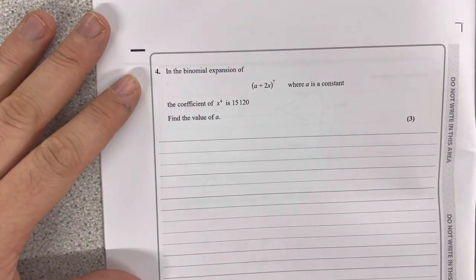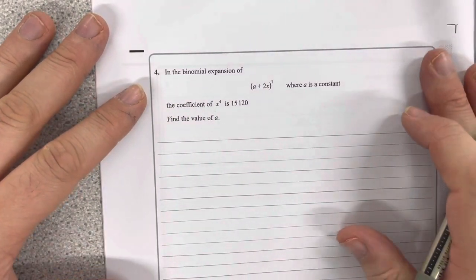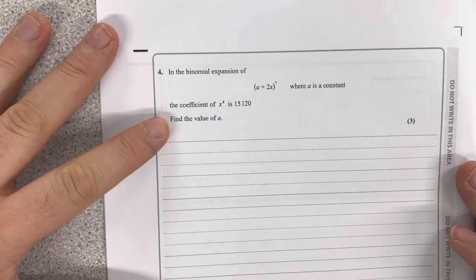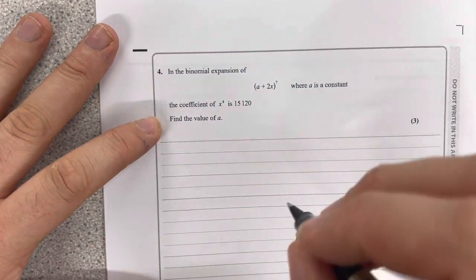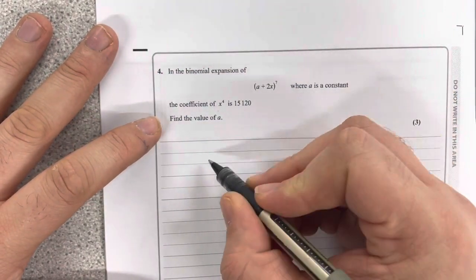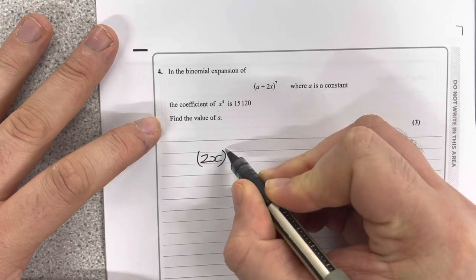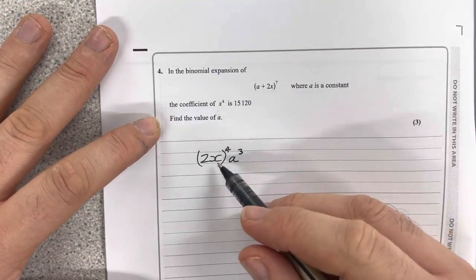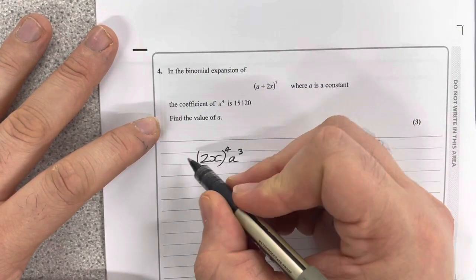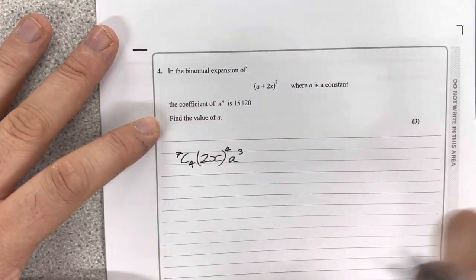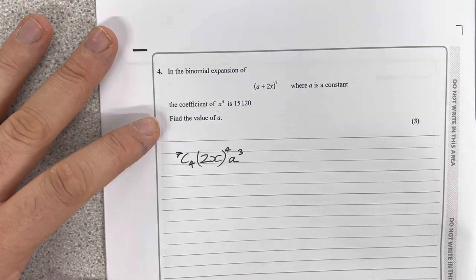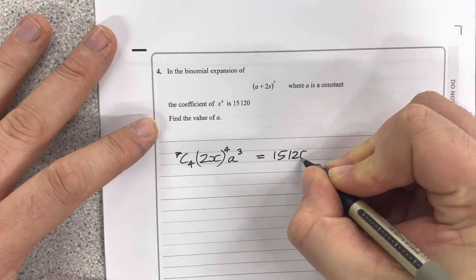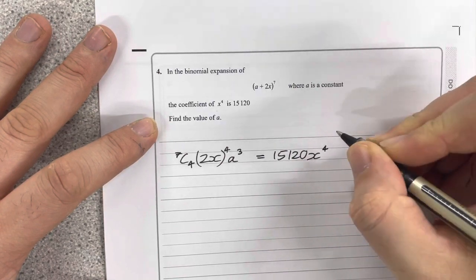Question 4. In the binomial expansion of a plus 2x to the power 7, where a is a constant, the coefficient of x to the 4 is 15,120. Find the value of a. So we want just the coefficient of x to the power 4. So that's 2x to the power 4, and we're going to have a cubed. Okay, so we want 7 terms altogether. The number of ways to do that is 7 choose 4 or 7 choose 3. It's the same number. And we know that this is going to be 15,120 x to the 4.